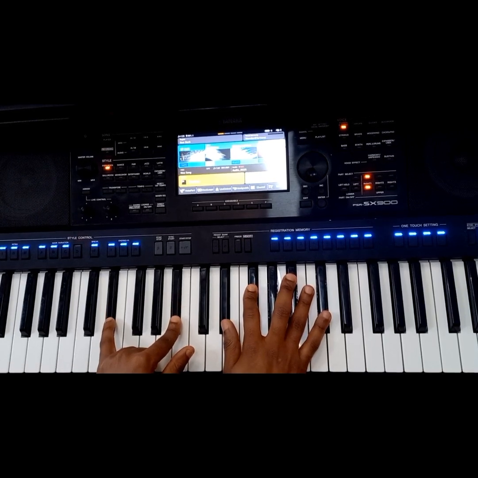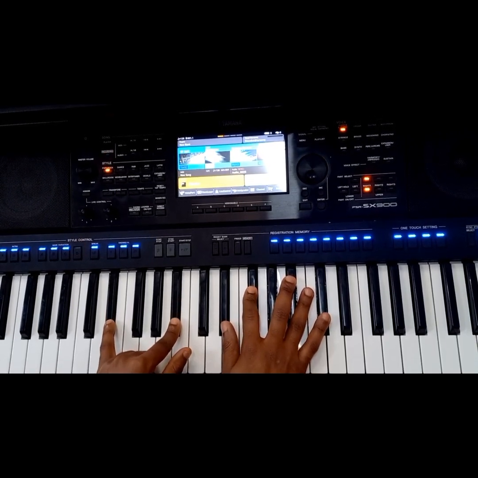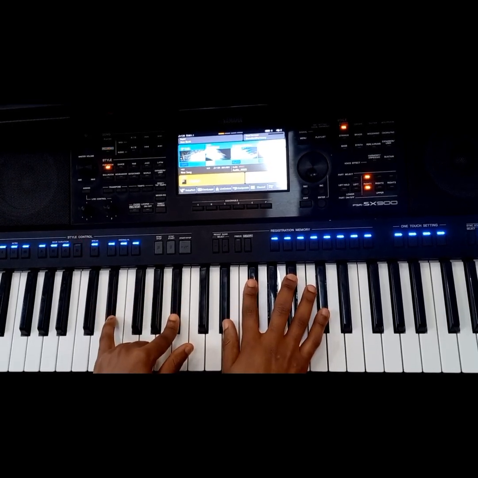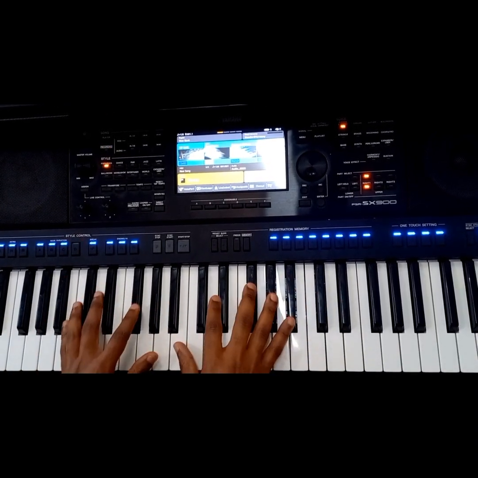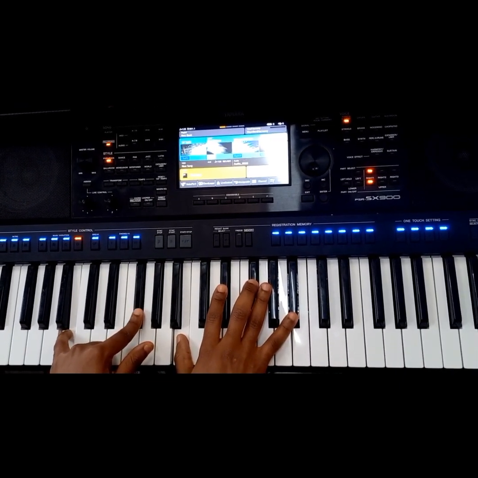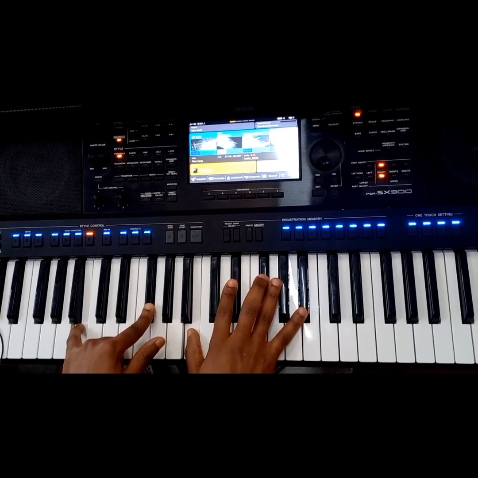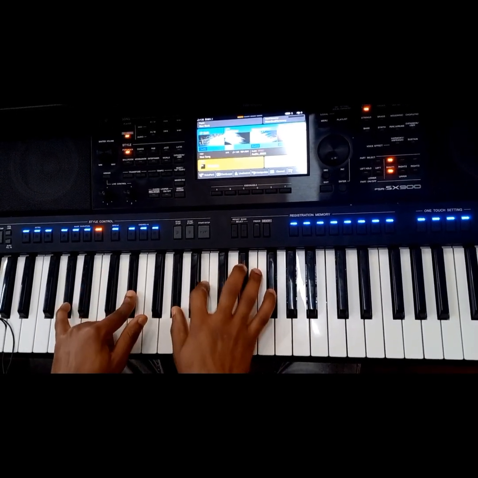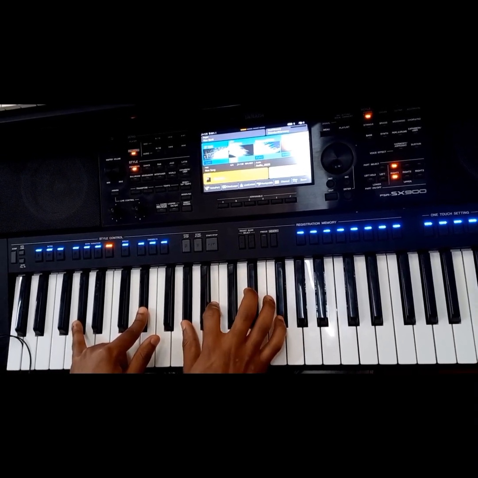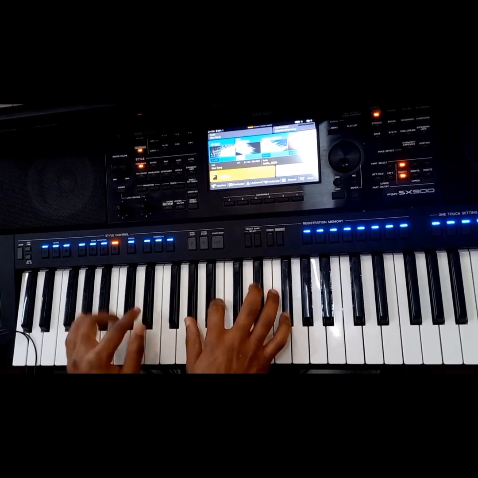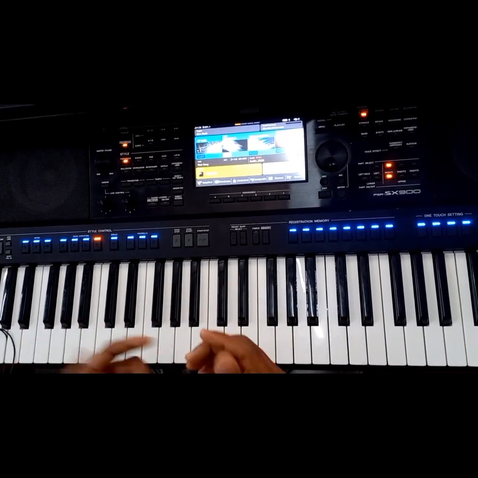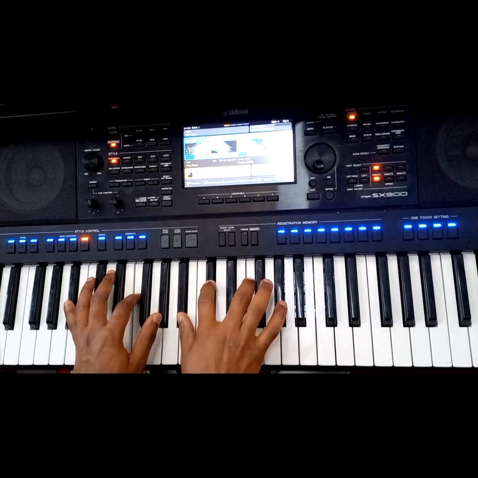So this is a D sharp minor 7th chord. And then we go to the 4, B. And then we go to G sharp minor 7th. So that is 2. This is how you can play your 2. It's a G sharp minor 7th chord. And then 3. So 3 is A sharp minor.